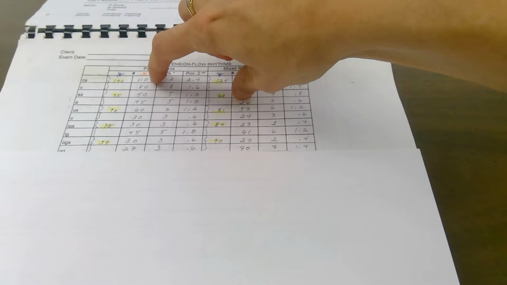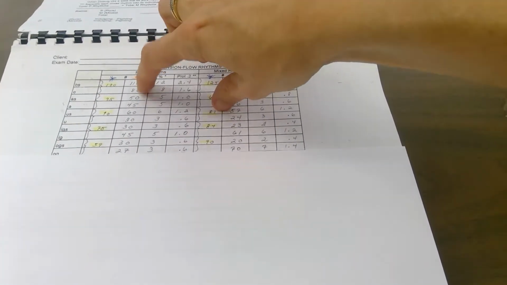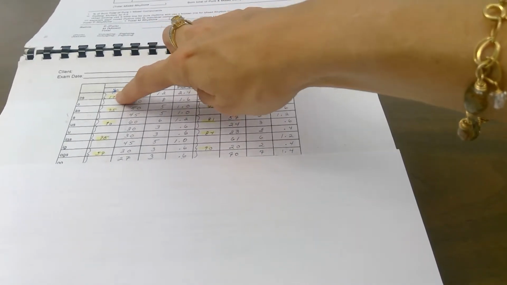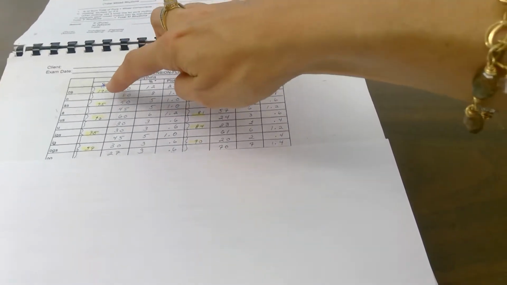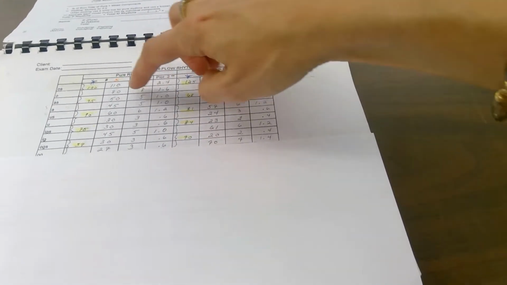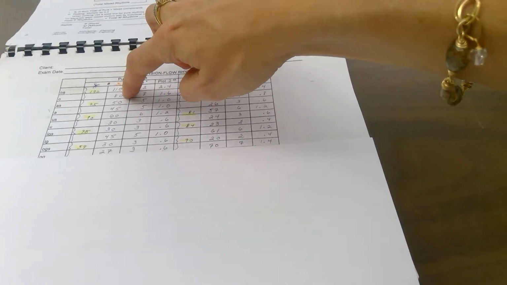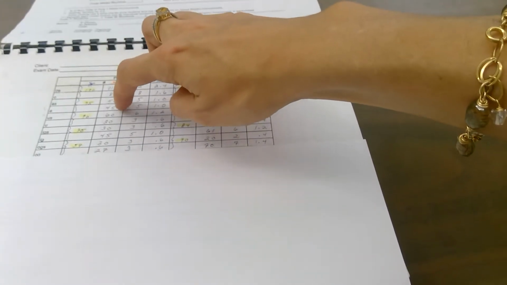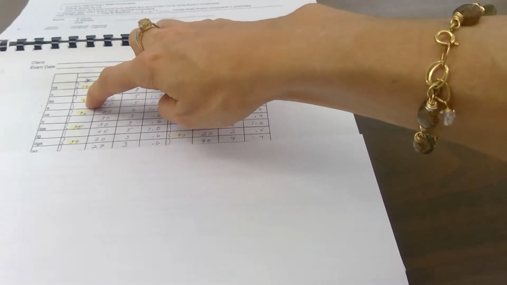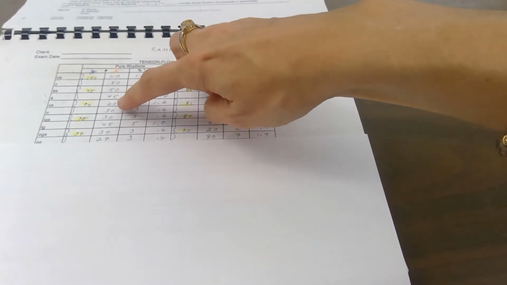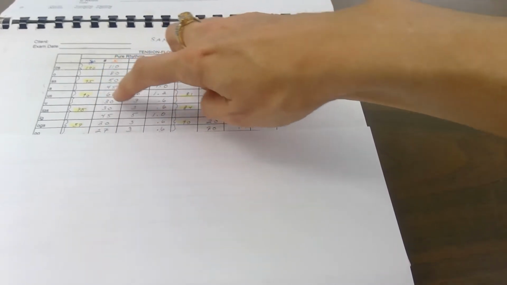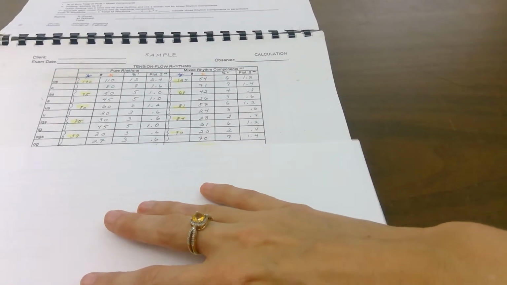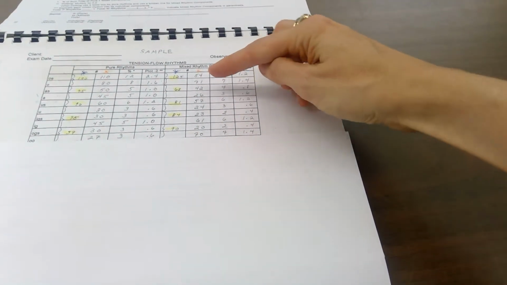Then what we're going to do is add the 2 rhythms from each phase and write the total in the first column of each section. So we add 110 plus 80, and that gives us 190. We add 50 and 45, and that gives us 95. We add 60 and 30, and that gives us 90. You follow the same pattern for the rest of the pure rhythms. Then we come over to the mixed side and do the same thing.